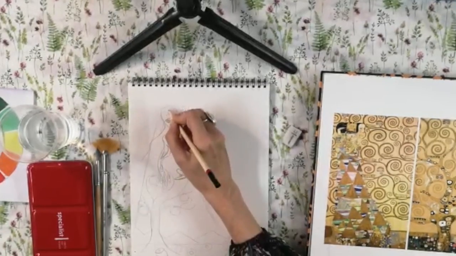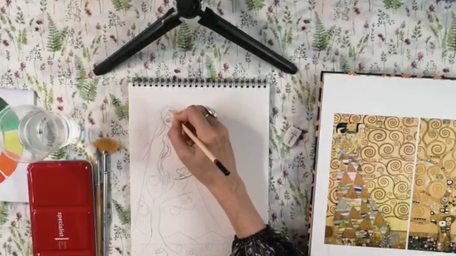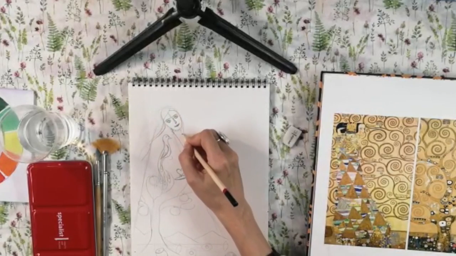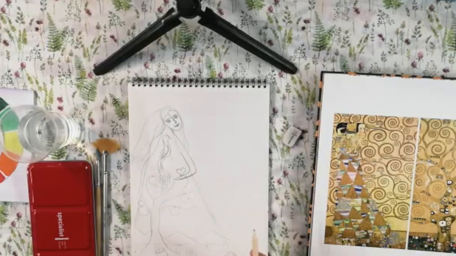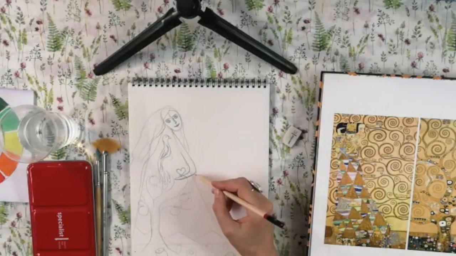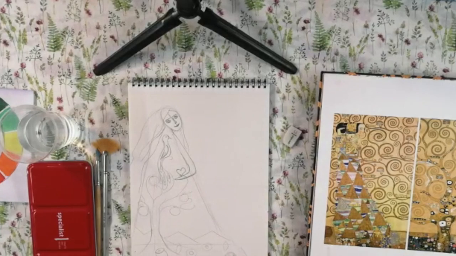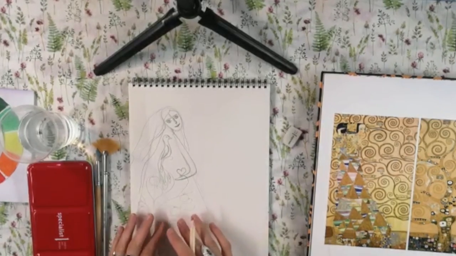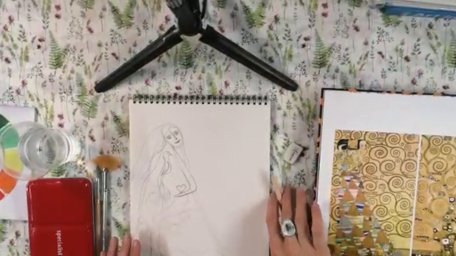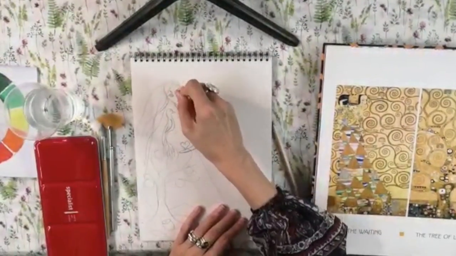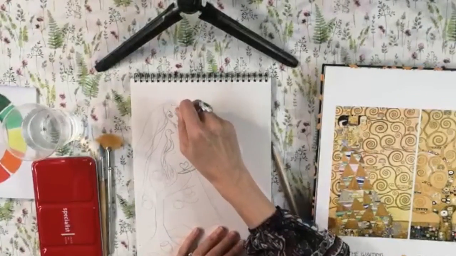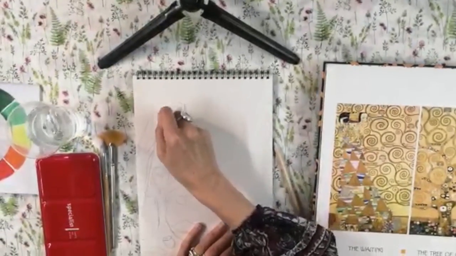And then we're gonna show the hair. So I'm thinking I'm happy with this picture. I think because for watercolors we need to draw as little as possible. So what we're gonna do, we're gonna rub out all what we don't want to have in the picture.